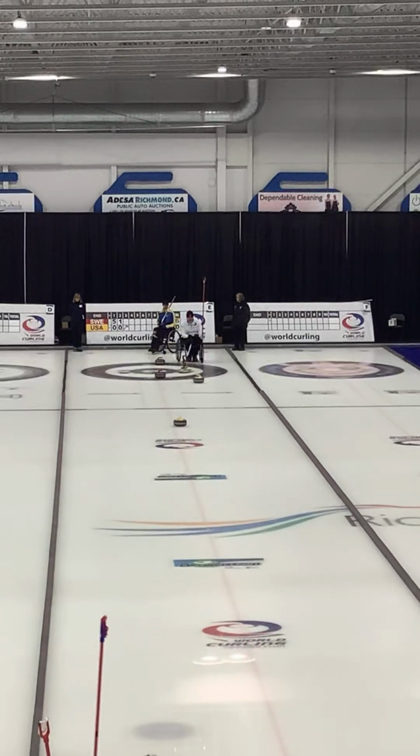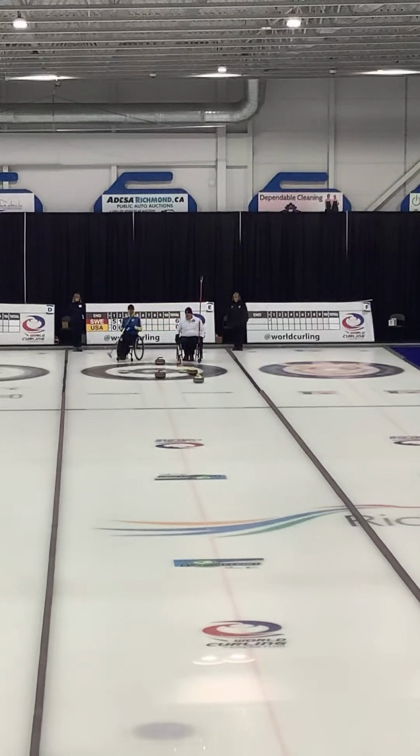Line's looking good. Getting close to the guard. Should just get by. Beautiful weight and line on that throw. So 2 beautiful stones here in the third end by Granschmick of Team United States. These lead stones are so important. They really dictate how your end is going to go.